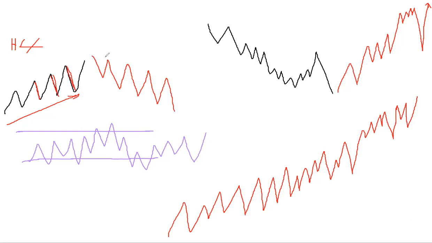Also, if price is in a downtrend, if this is a daily or H4 time frame, then there is not always a straight trend without a pullback. Price will always pull back.